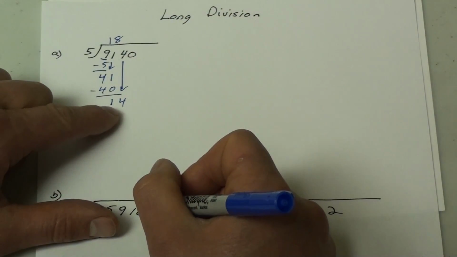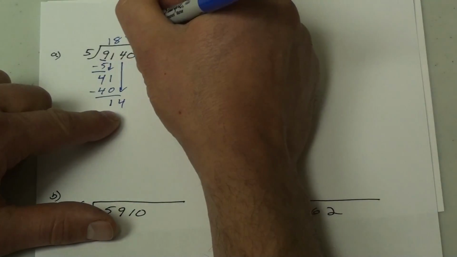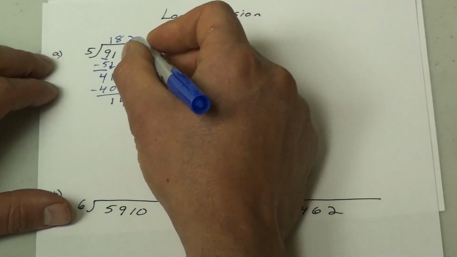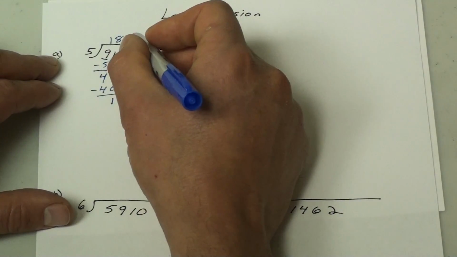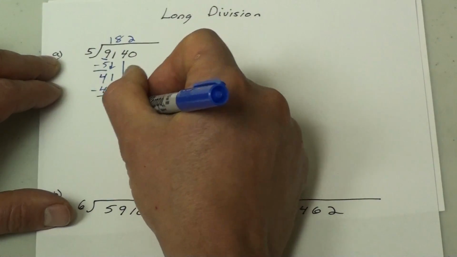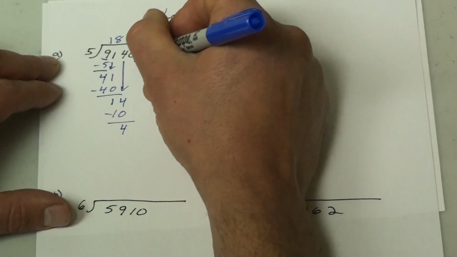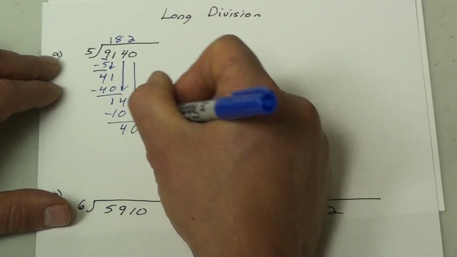5 goes into 14 2 times. Then I multiply. 2 times 5 is 10. And subtract. 14 subtract 10 is 4. Bring down my next number, which is a 0.